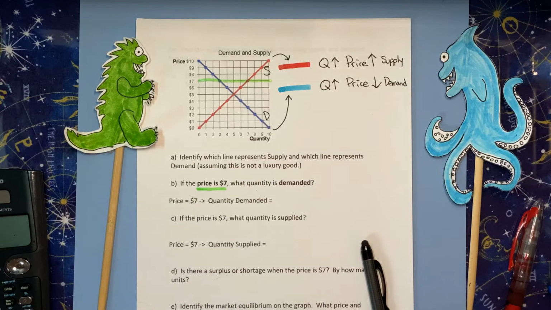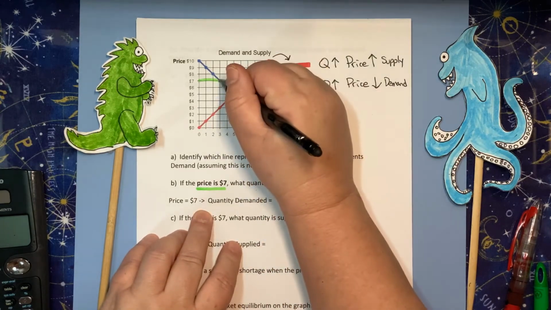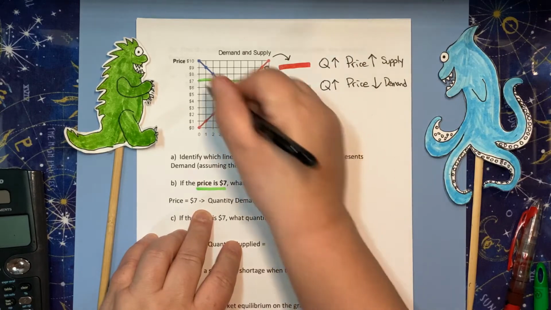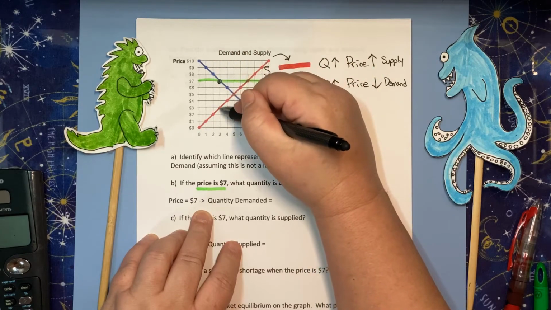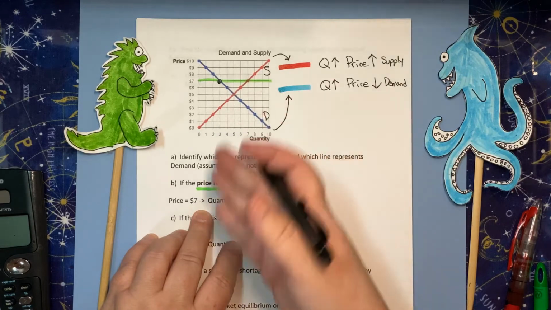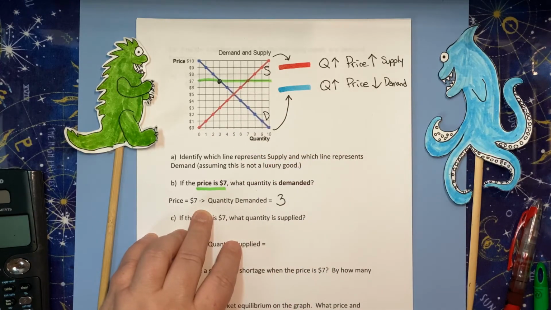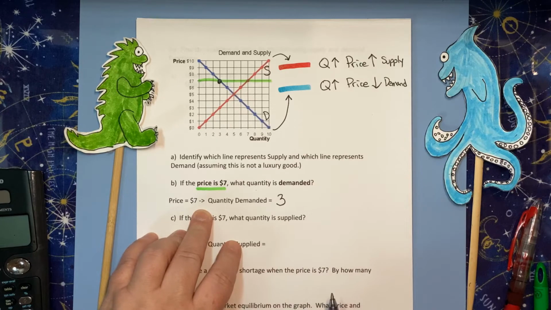Here's our demand curve. Is this one the one that's going down? So that's right here, and that is 3. So whatever this is, maybe it's burritos. So for $7, you could sell 3 burritos on this particular day in this particular market.